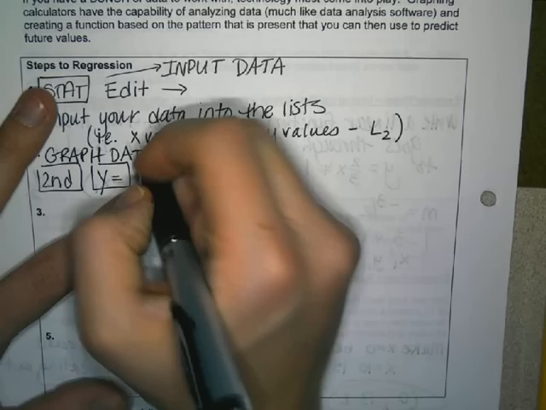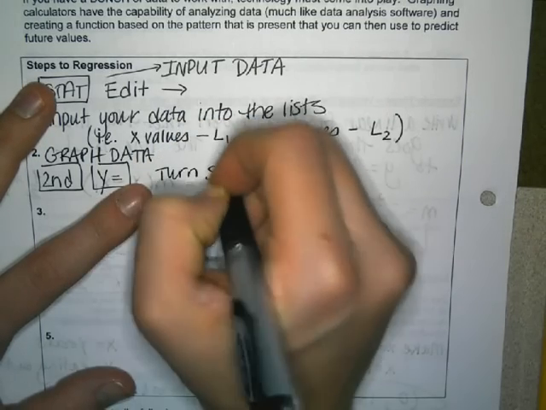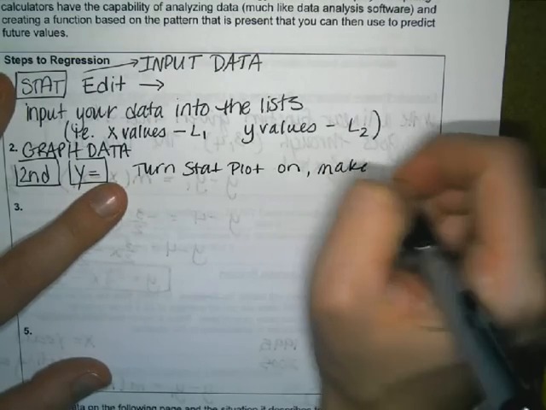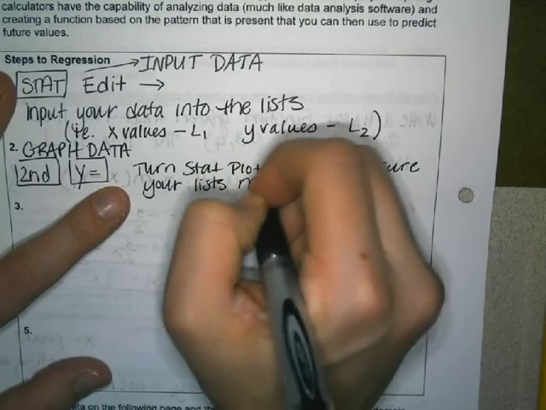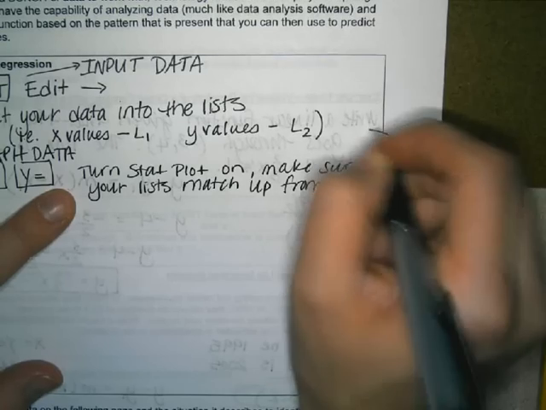So here, turn stat plot on, and make sure your lists match up.